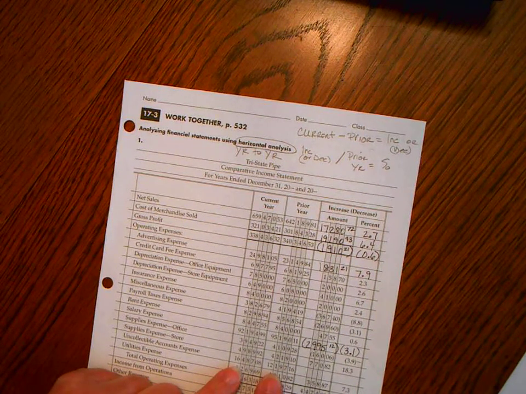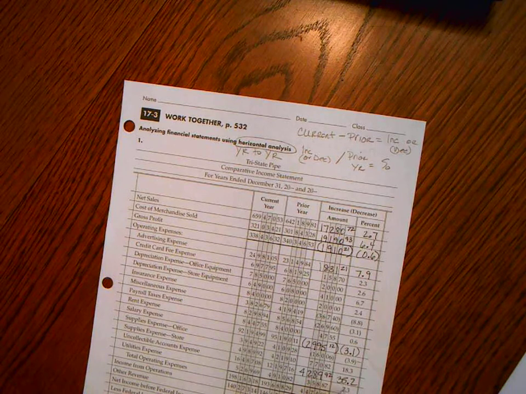Okay, uncollectible account expense, subtracting those out, 4289, 92. And that's a 35.2 increase. Now that's a big jump, a big increase, and that's uncollectibles, right?